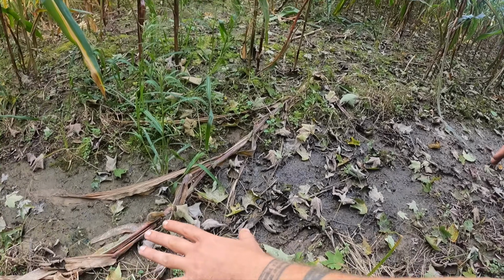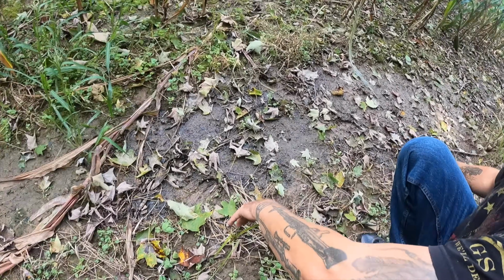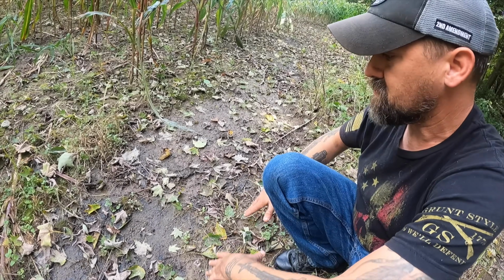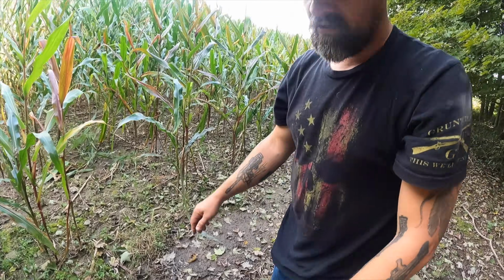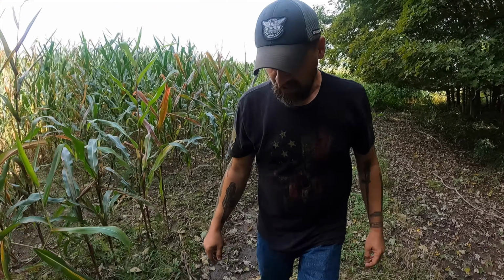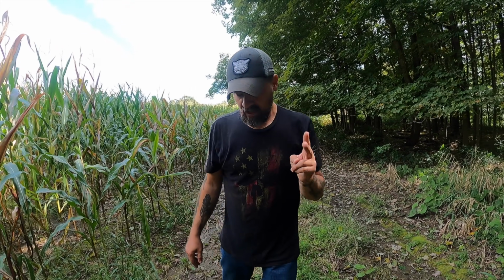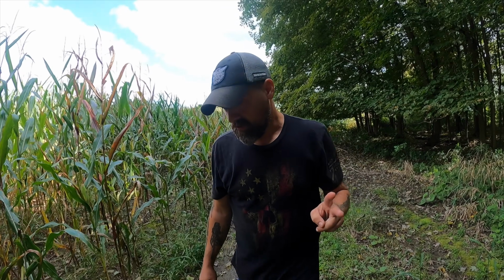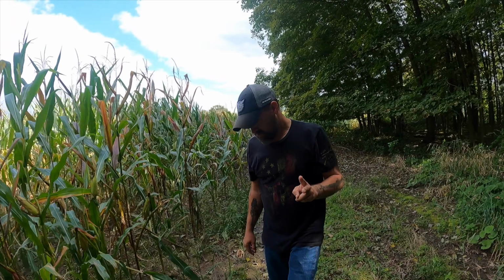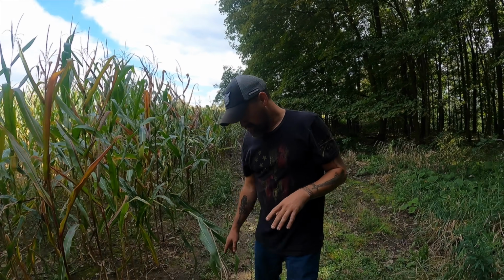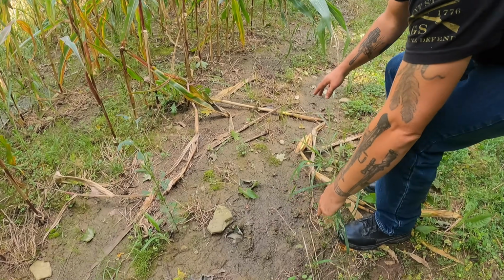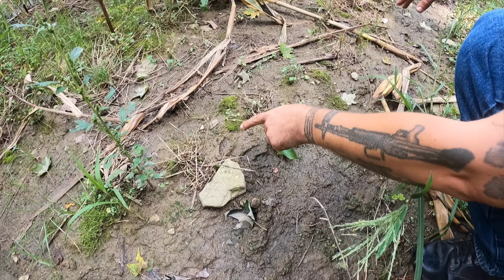But you'll notice there's hardly any tracks on this side, and hardly any tracks on that side. So this was a lone deer just walking through. If you're looking for a lone deer, maybe you're buck hunting, that might be what you're looking for. But if you're a forager and a hunter and a meat hunter, you're looking for the most amount of tracks. Now I see where a deer stood and he actually changed positions.